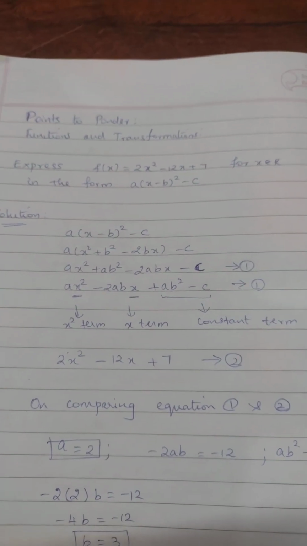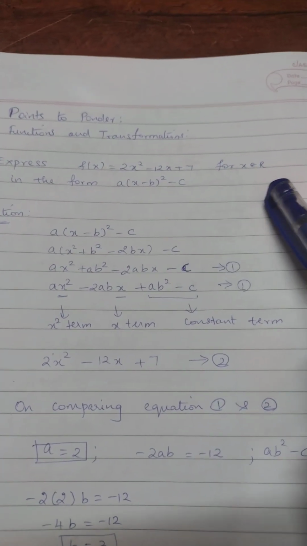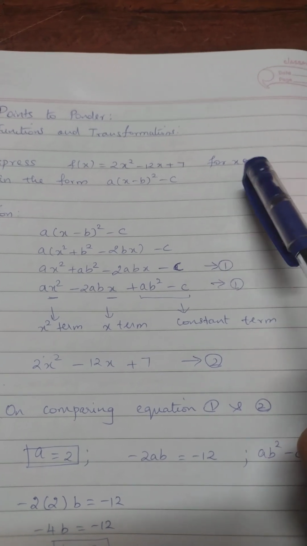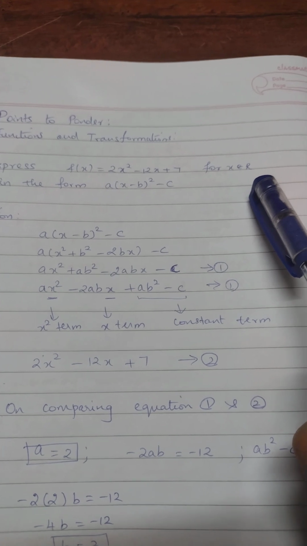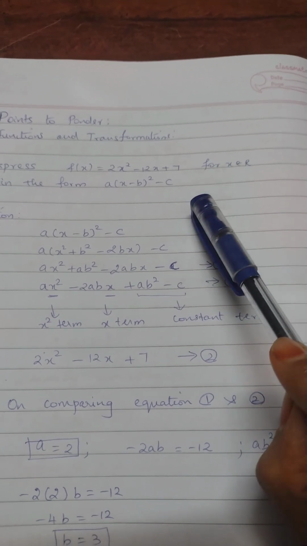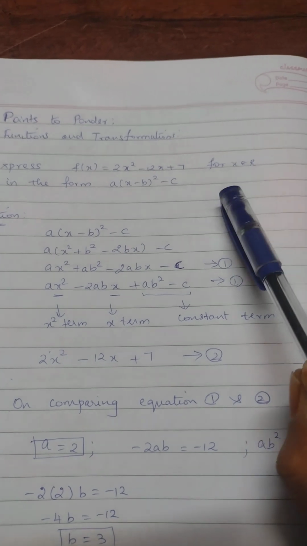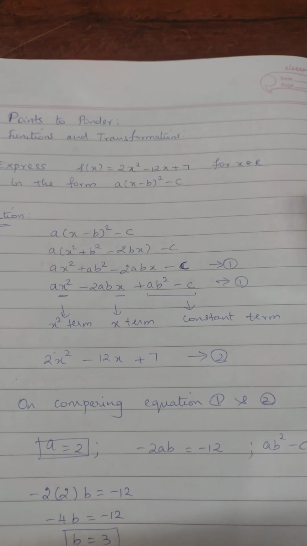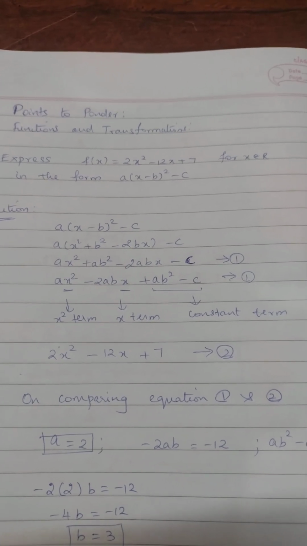There is an f of x which is given, expressing the function, and the domain is given as x belongs to R. So x belongs to R in the sense x can have any one real number which belongs to the category minus infinity to positive infinity. So any real numbers include negative numbers and positive numbers, it also includes zeros, it also includes decimal points.